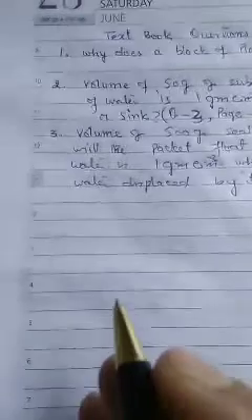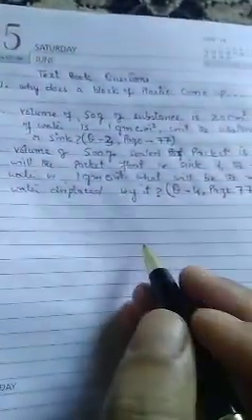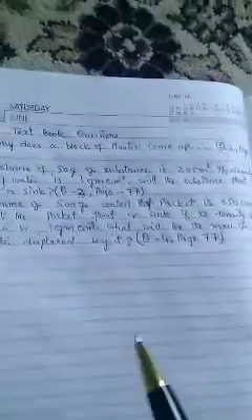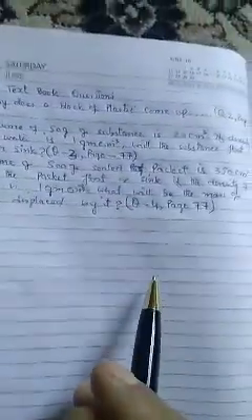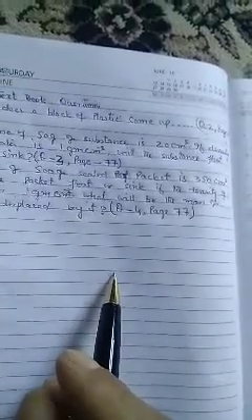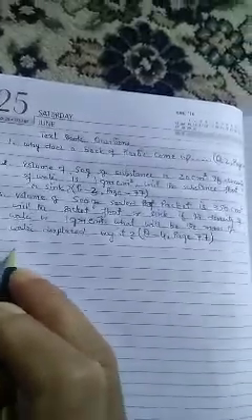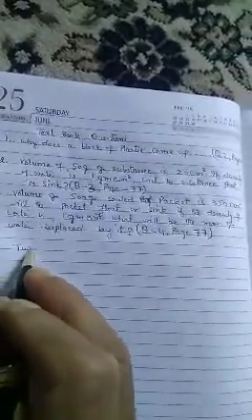Now let's come to the first question. That is, why does a block of plastic come up when released underwater? There are two forces acting on the object when immersed in water. Two forces.